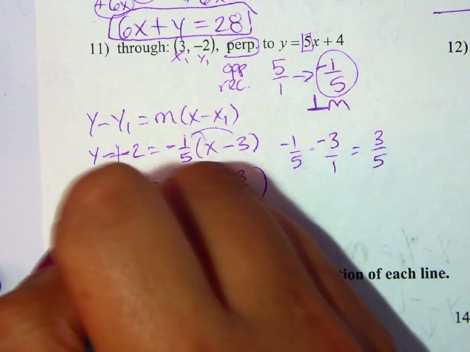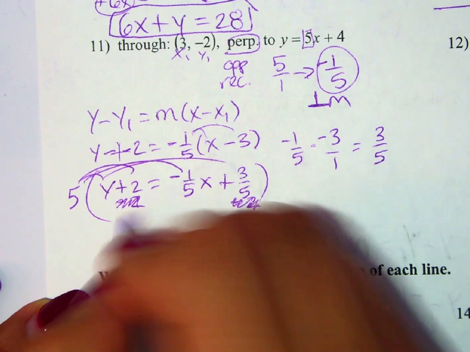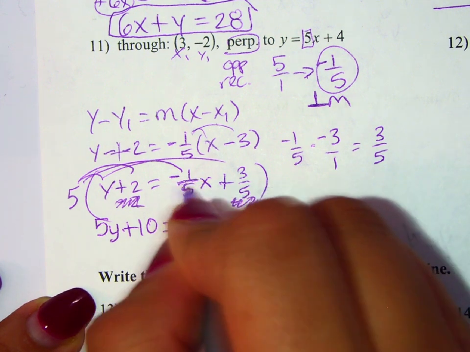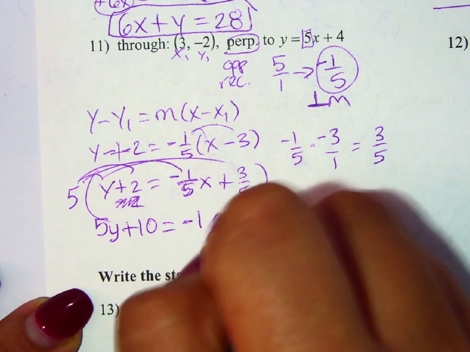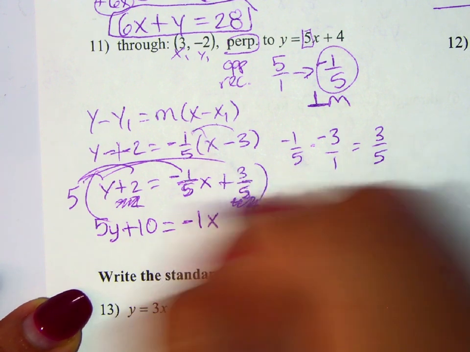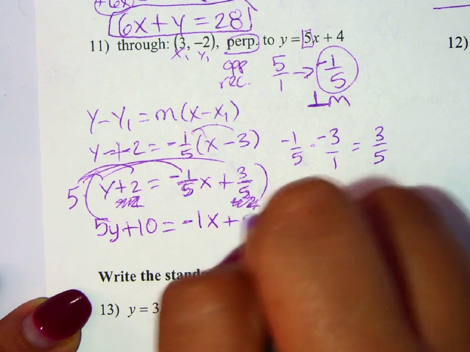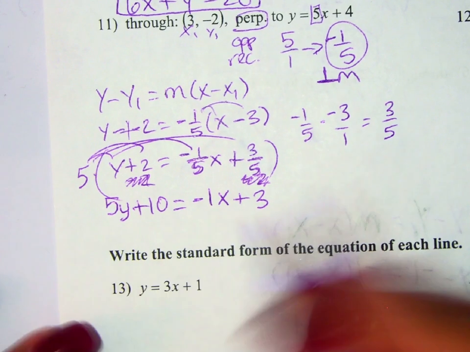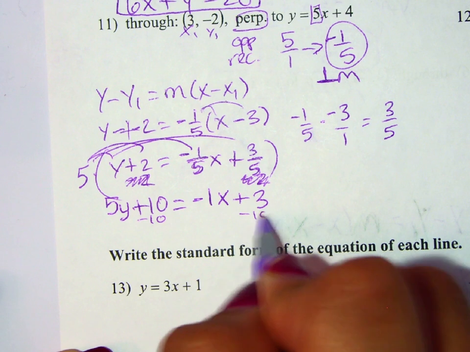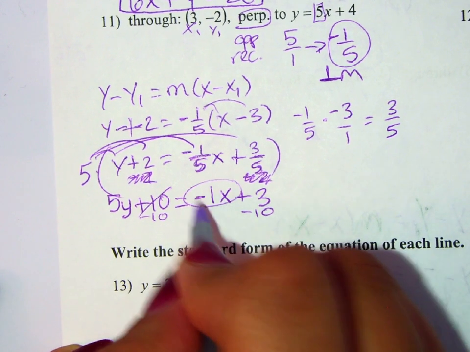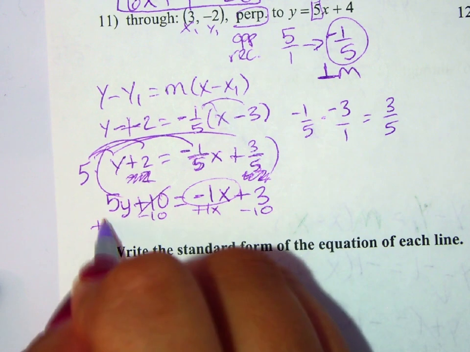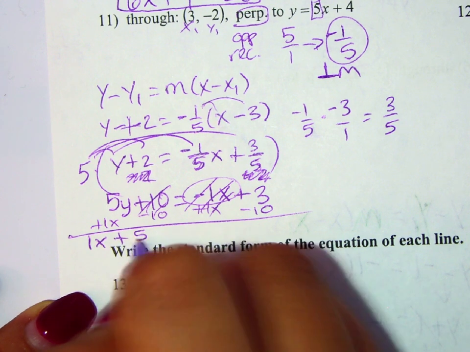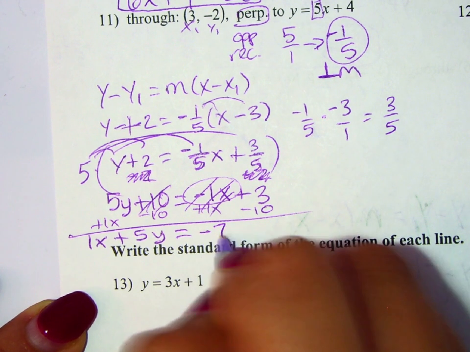We're going to multiply times 5 each part, and we're going to get 5y plus 10 equals negative 1x, because the division of 5 cancels the multiplication of 5. And then again, the division of 5 cancels the multiplication of 5, so we get plus 3. To turn this into standard, we need to move the 10 to the other side, so minus 10, minus 10. And we also need to move the x to the other side, so plus 1x, plus 1x. So we cancel that, and our answer is 1x plus 5y equals negative 7.